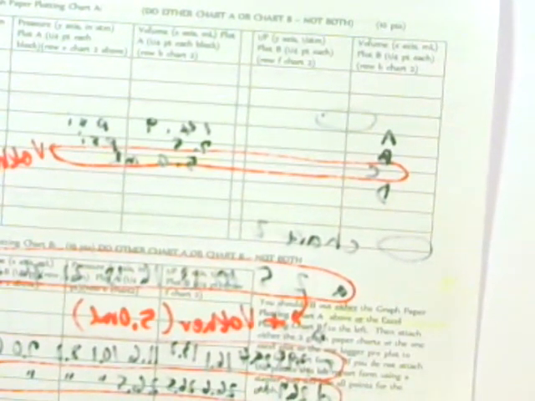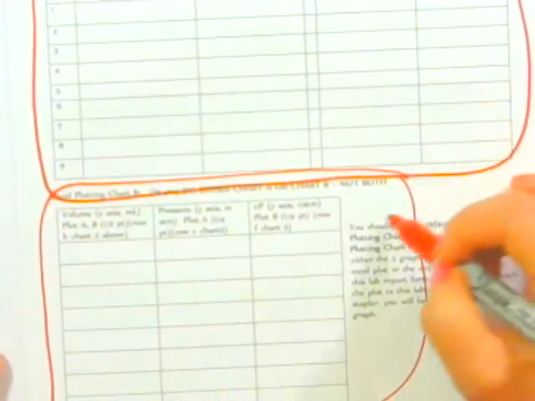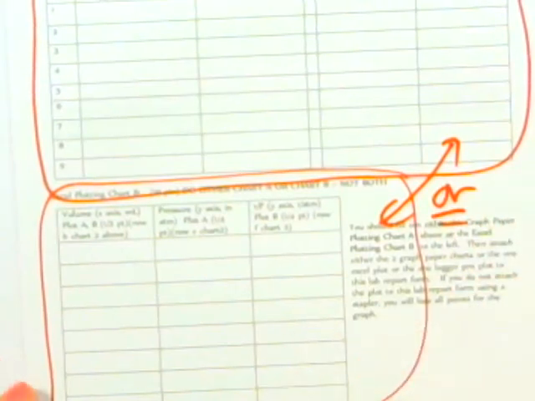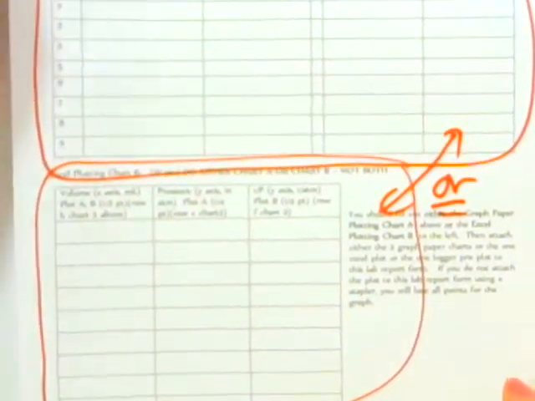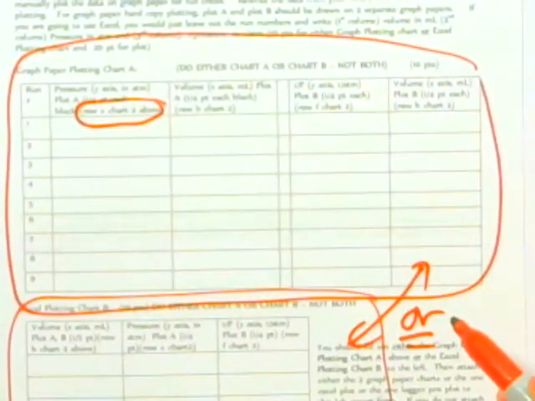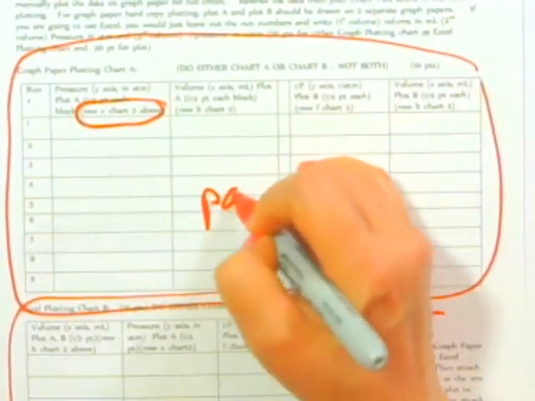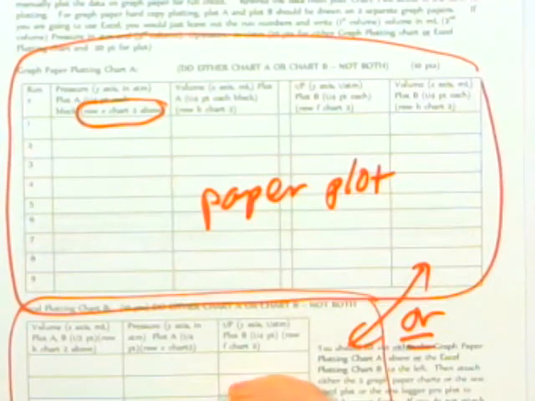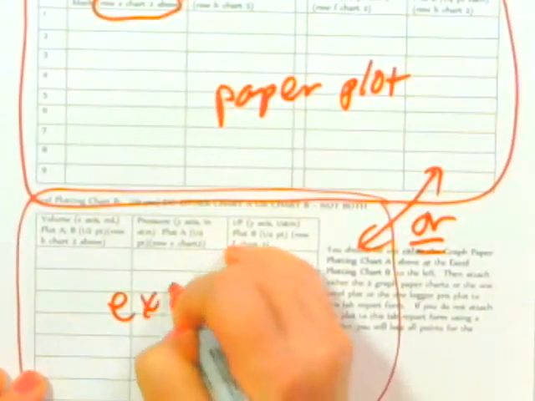And what you notice is that on page 2 of your LabPart form, this is page 2 of the LabPart form, it has a section that says I want you to do either this chart, or I want you to do this. So it's either this or that. It's not both. It tells you what you need to put into each part of the chart. This is the chart that you're going to use to do your graphing. This is what you do if you're going to do a paper plot. This is what you do if you're going to do an Excel spreadsheet plot.